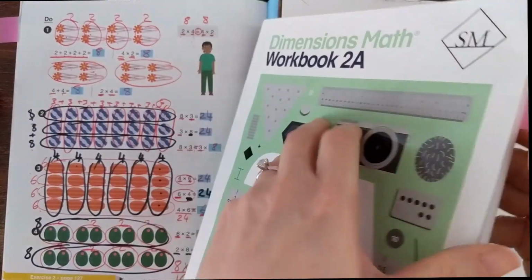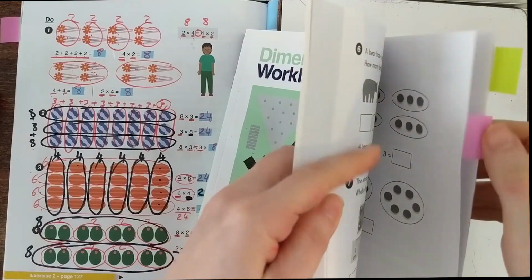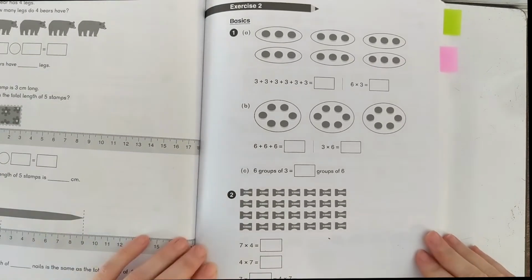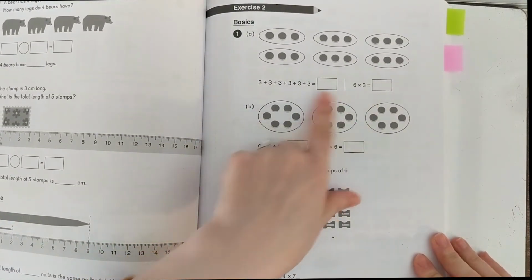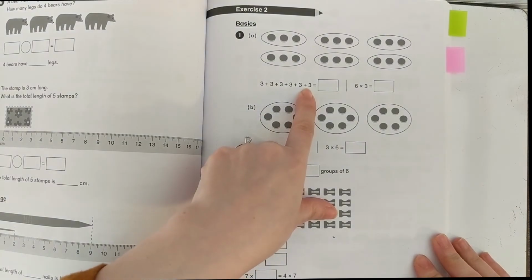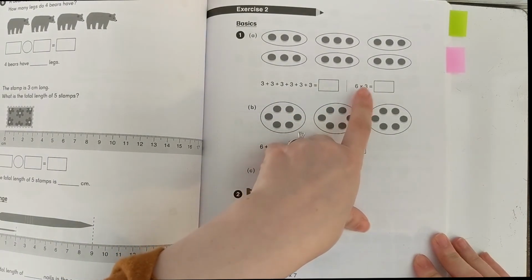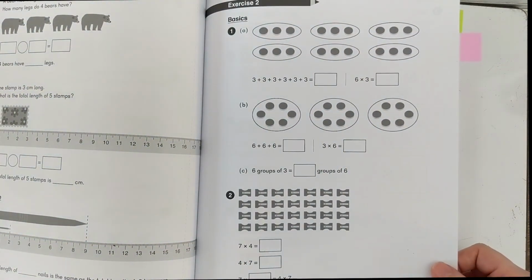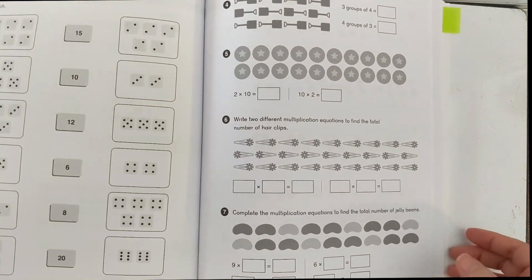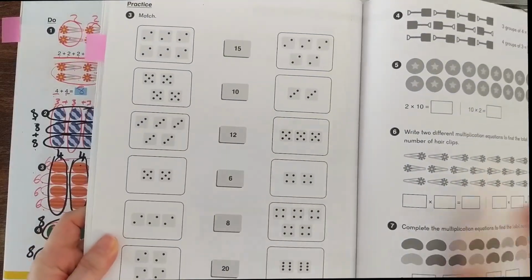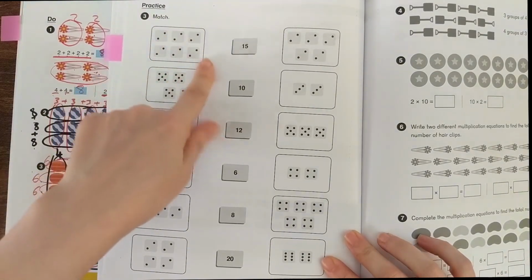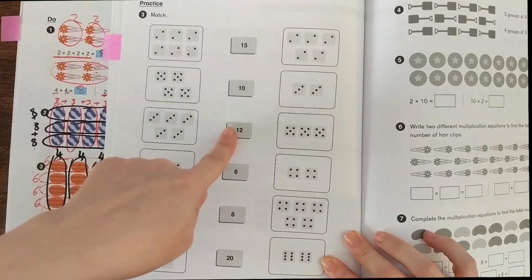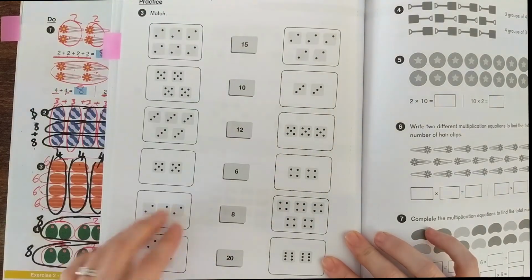Okay, let's see. We're going to open to exercise number 2. And you're going to work on this on your own. You're going to do the same thing that we did. You're going to add up all of these 3's. And then you're going to do it with the shortcut, okay? By multiplying. And then you're going to turn to the next page. Here you're going to match, count by 2's, 2, 4, 6, 8, 10, 12. Find your 12 and draw a line and connect it. You're going to do that for both sides.